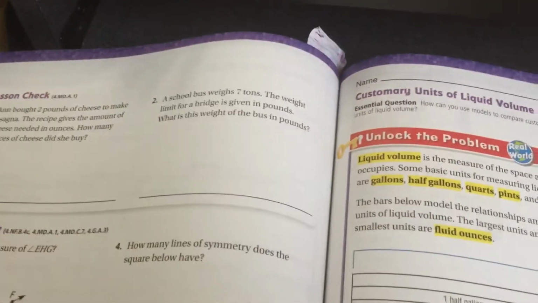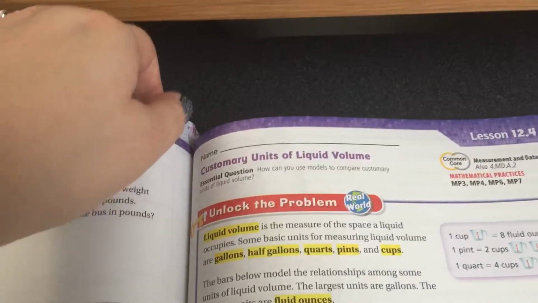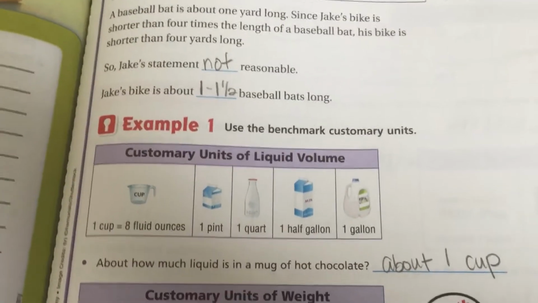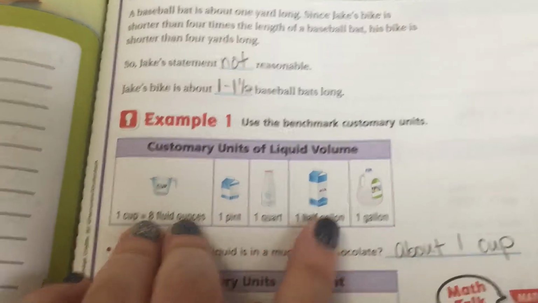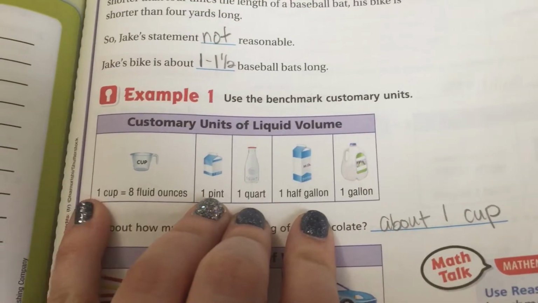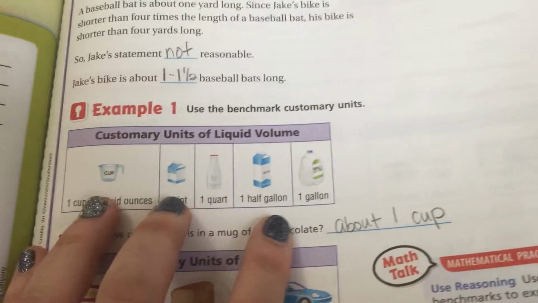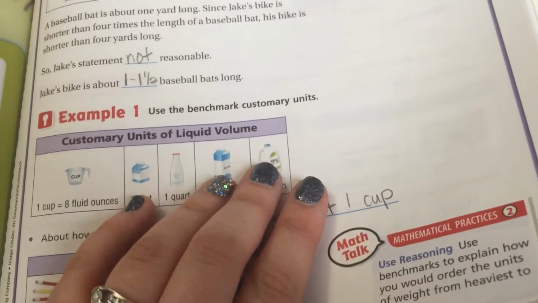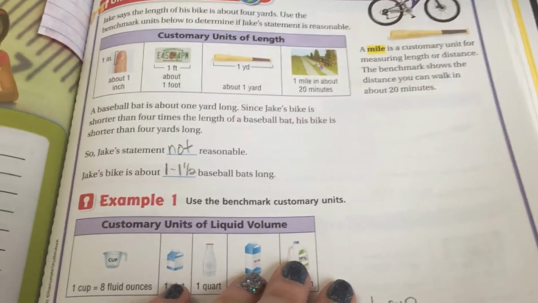Let me show you back to where we learned this. Okay, so we did length a couple videos ago. We did weight already, and now we're doing volume. So we've got, volume includes gallons, half gallons, quarts, pints, ounces, and cups. So all of these fit inside each other. And so that's kind of what I want to show you today with a couple different activities so you can see a little bit more about how that works.